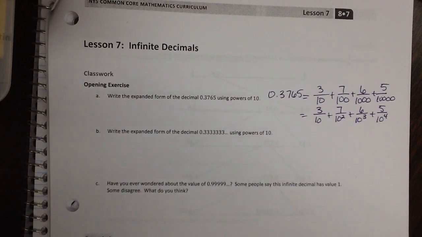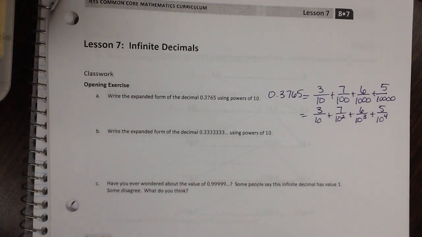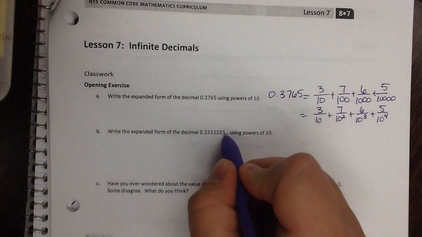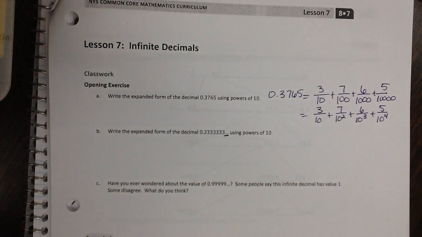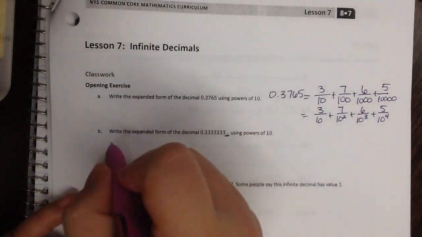Write the expanded form of the decimal 0.3 repeated, because there's a dot right here, so that means it's repeated, using powers of 10.